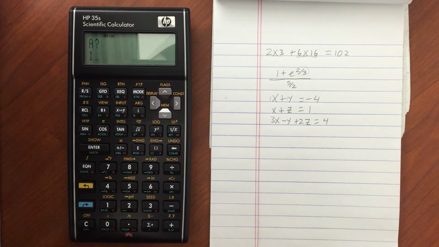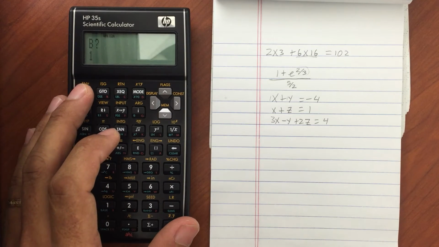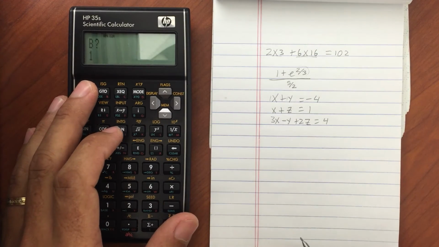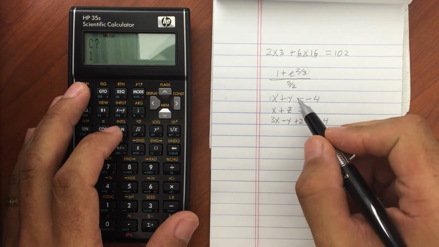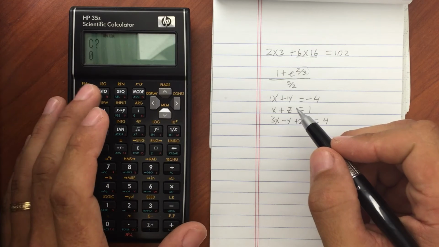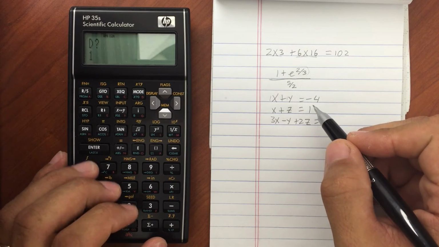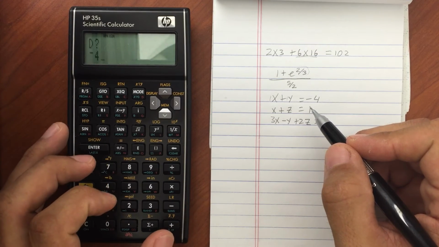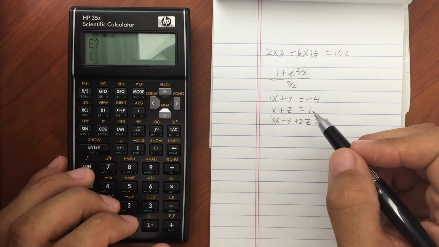So I'm going to hit 1, run stop. B is also 1, run stop. And c, I don't have a z in this first equation, so I'm going to put in 0, and then d is 4. So -4, run stop.